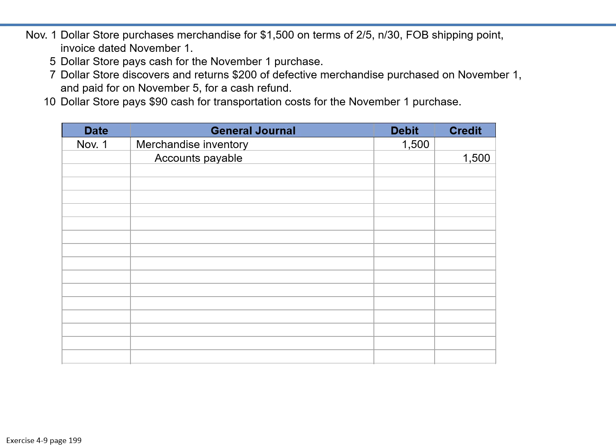Then on the 5th, Dollar Store pays cash for the November 1st purchase. So they paid within the 5 days, so they get a 2% discount.